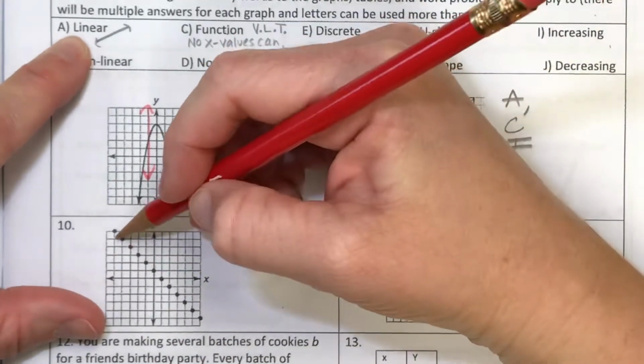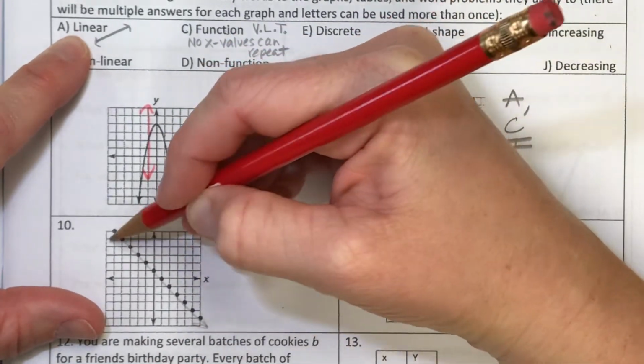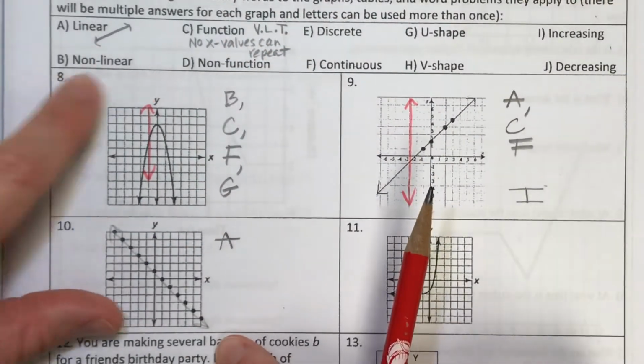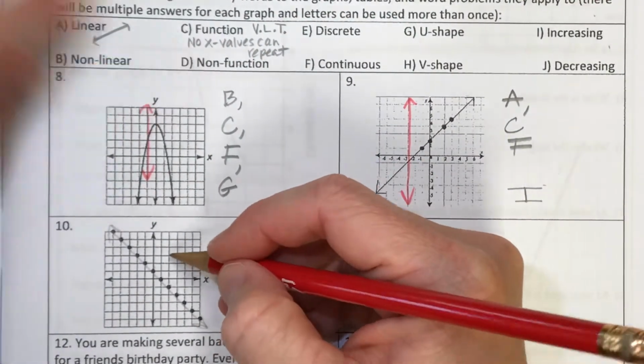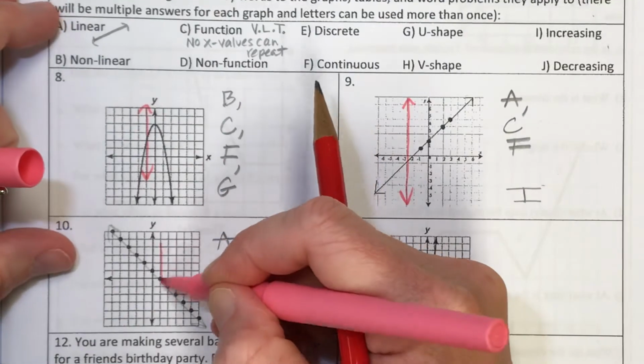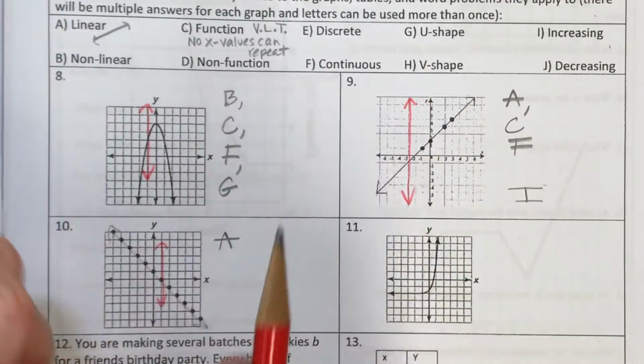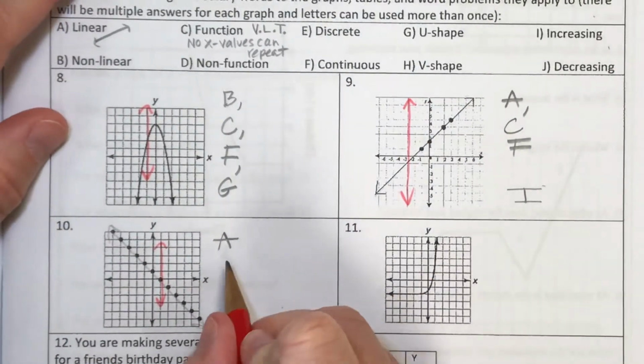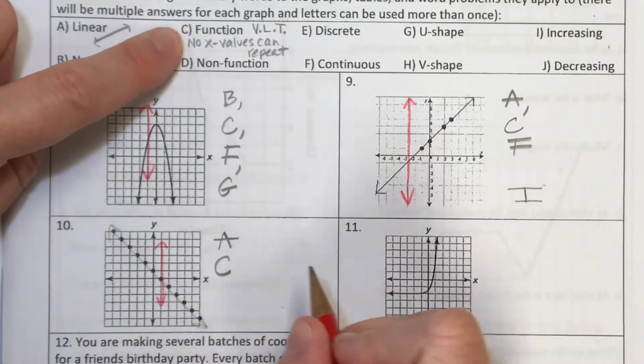So I'm going to choose option A because definitely they make a linear pattern. And if I were to draw a vertical line through my function, it would pass the vertical line test because it crosses through only one time. So I'm going to pick choice C for function.